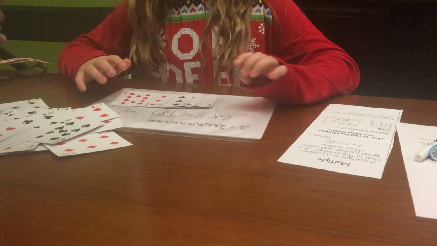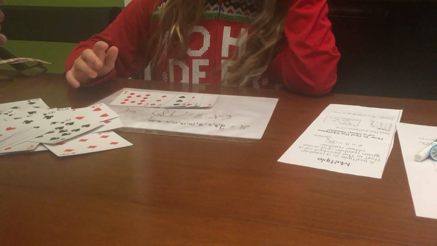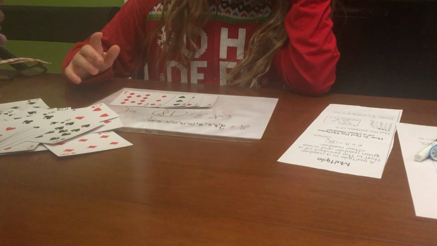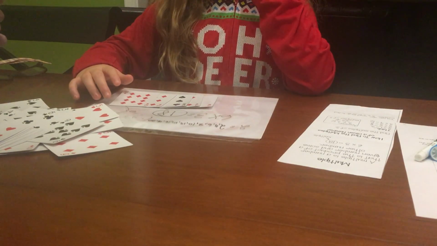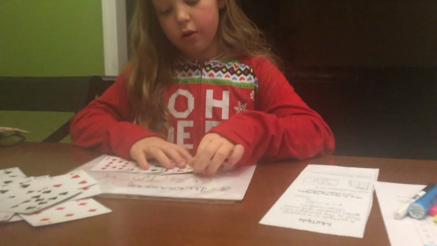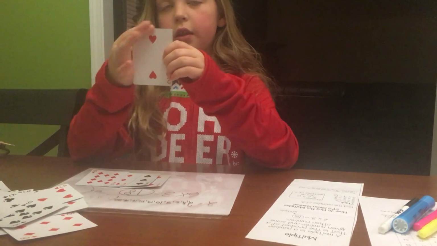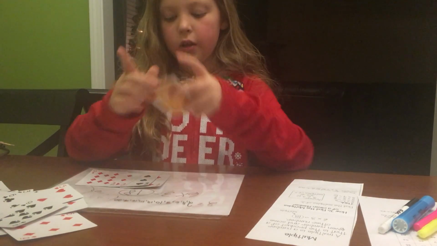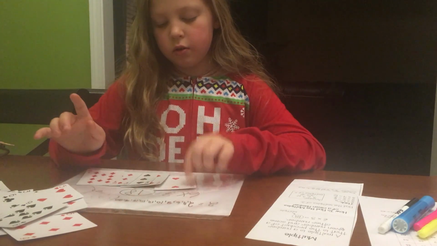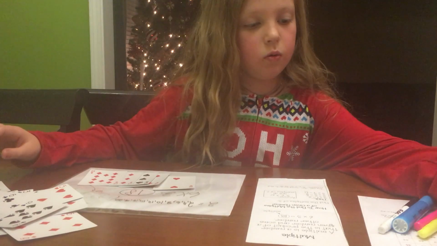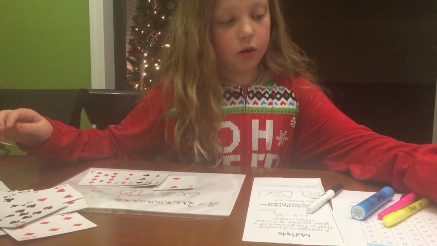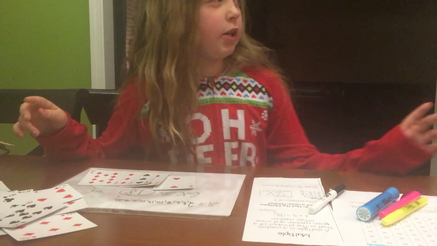And how has the card deck and the chart helped you with finding the multiples? It's helped me by seeing how many are in there and seeing if it has 2, has 2, and then it's 2, 4, 6, 8, 10, and then you can go over here, 10, 12, 14, 16, 18.